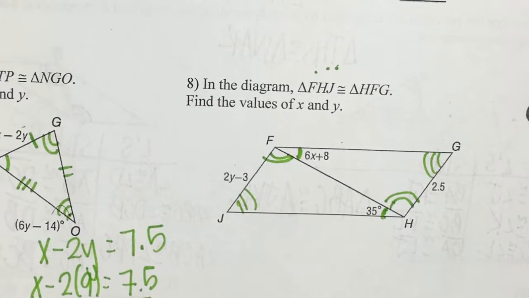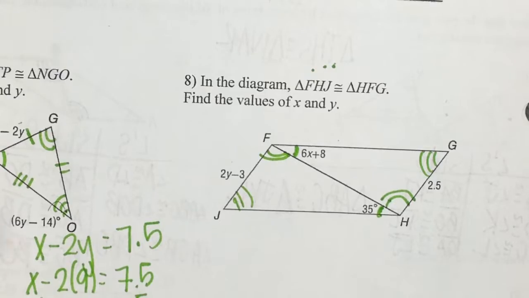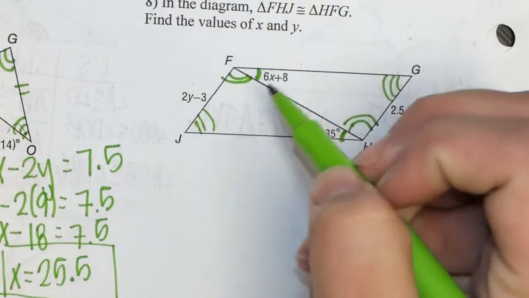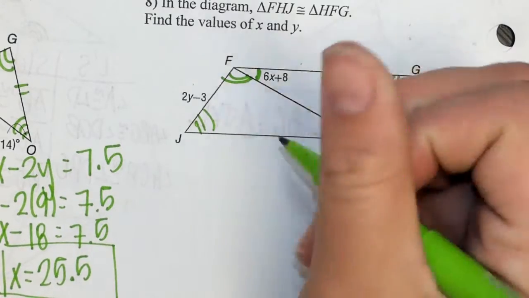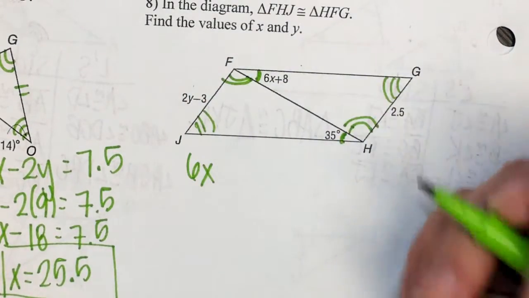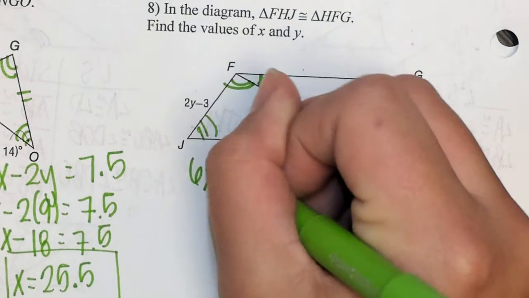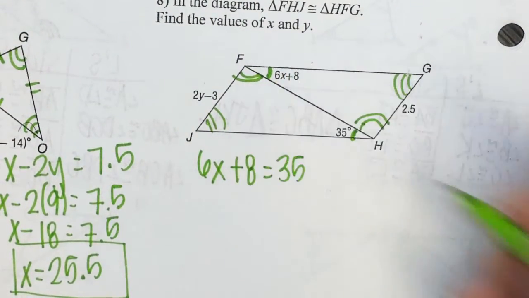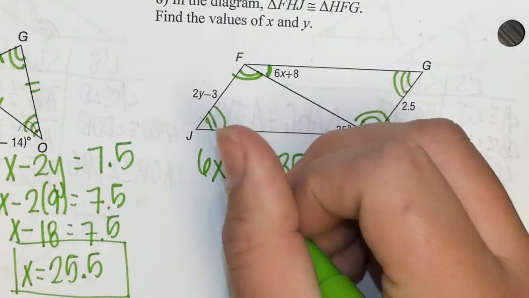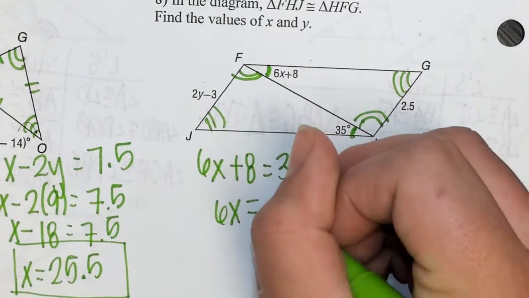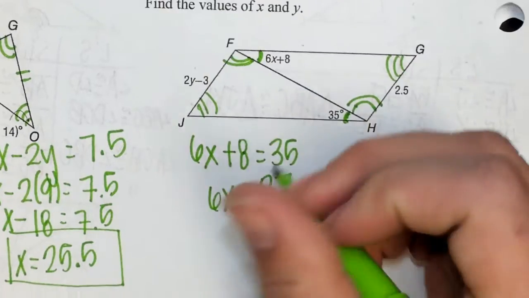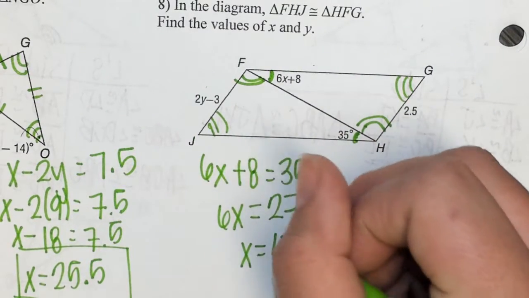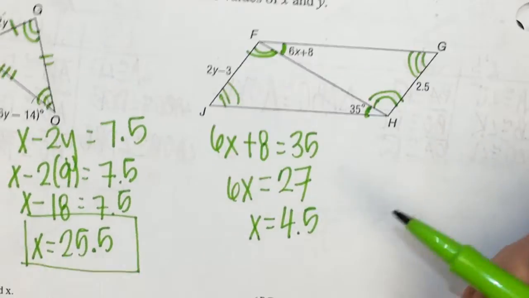So let's talk about what y'all got. So we set our angles equal, right? So I could have just gone ahead and solved for x because I know this angle is congruent to this angle. So you have 6x plus 8 equals what? 35. So subtract 8 from 35 and what do you get? 27. So what's x equal to? 4.5. Okay, so that was the angle that we just solved for.